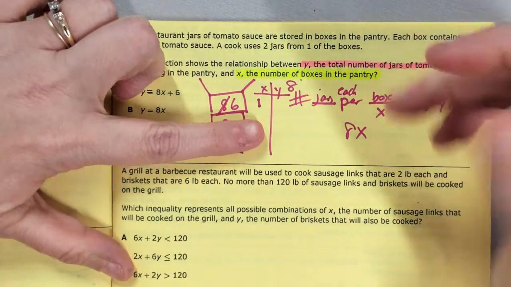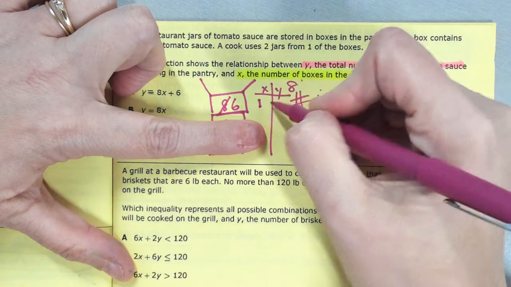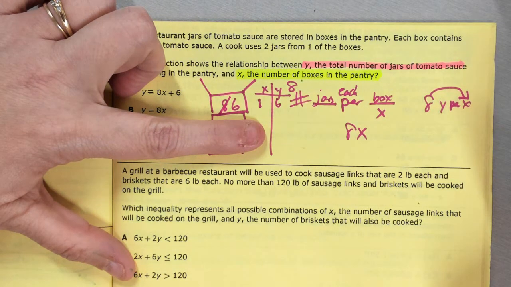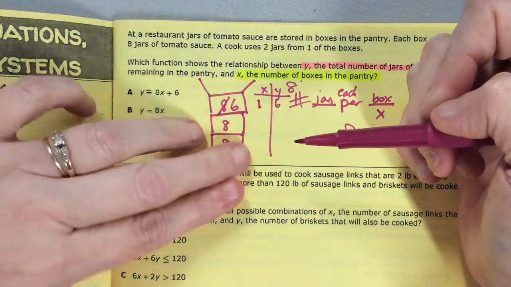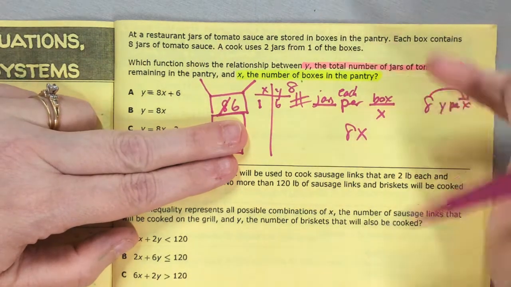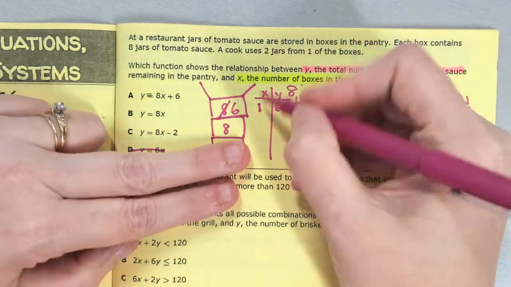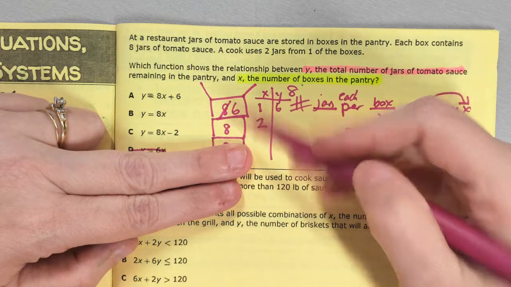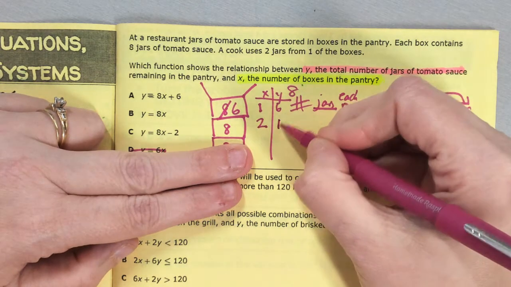That means the box I have has to be this one that's got 6 jars in it. It's got to be, because if I've only got one box and he took 2 jars from a box, this is the box. Okay, if I have 2 boxes, I've got this one that the dude stole 2 jars from, and then one box that hasn't been opened. That means I've got 14.